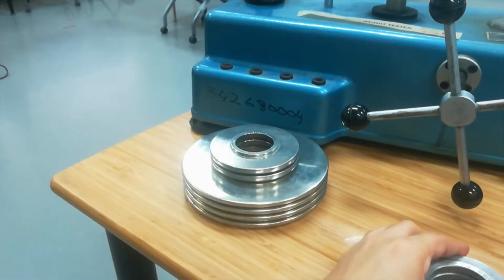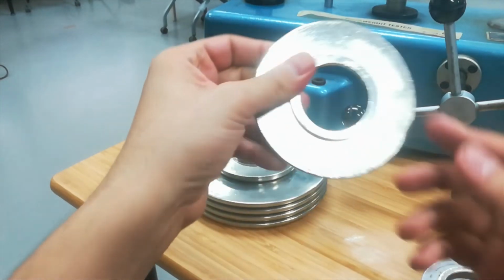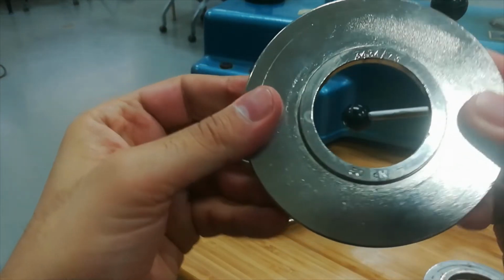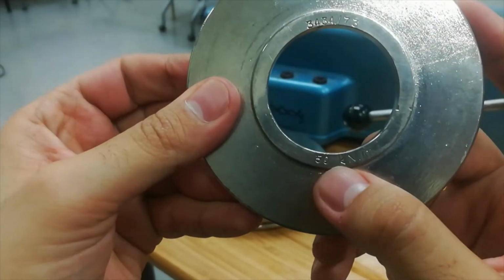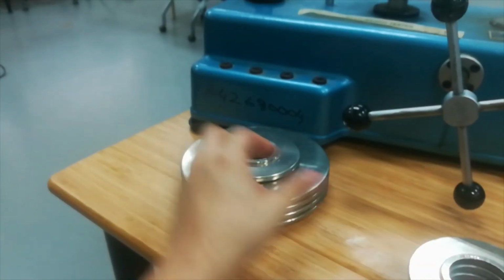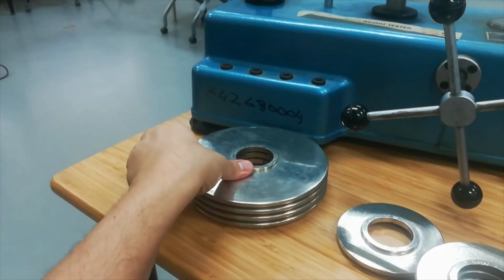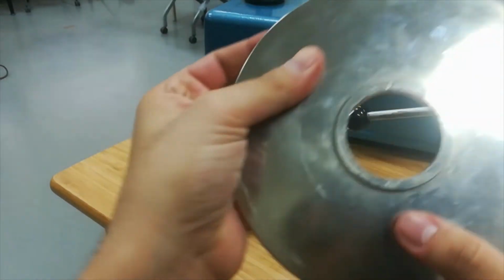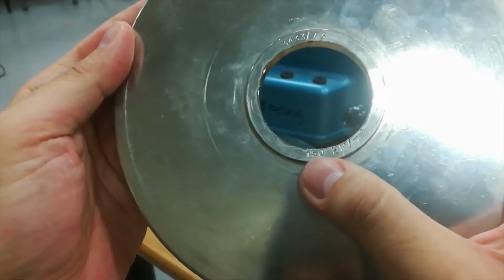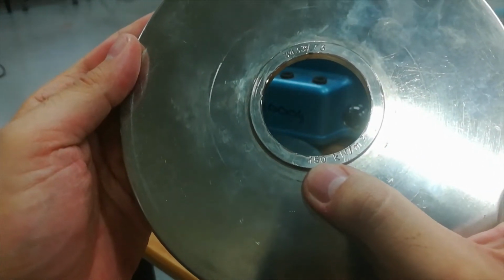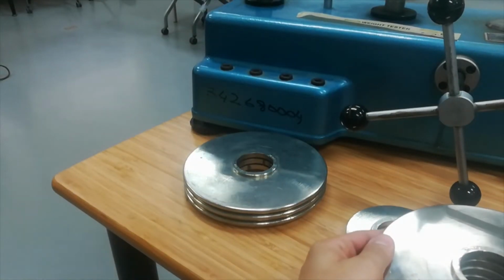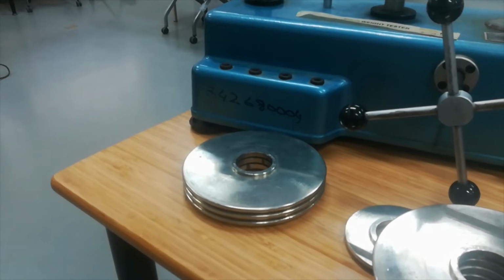So the small one is 10 kilonewton per meter squared. The larger one is 50 kilonewton per meter squared. And the largest one is 150 kilonewton per meter squared. So all of these weights are already pressure calibrated.